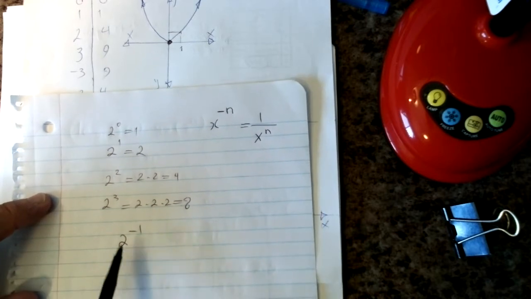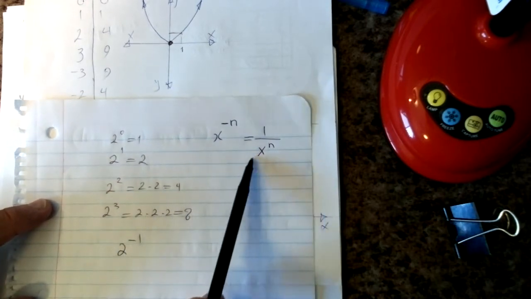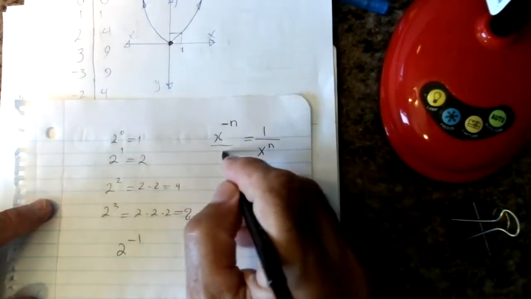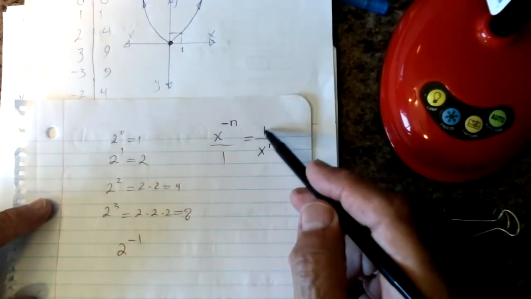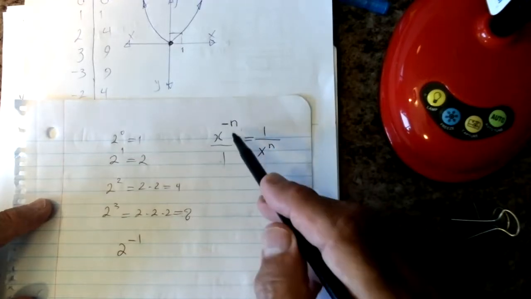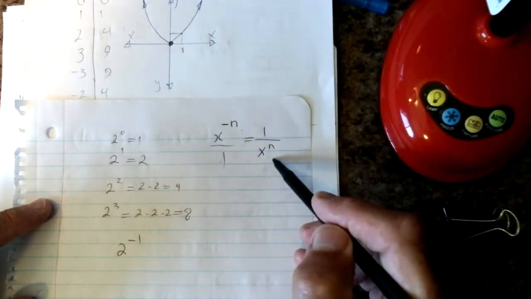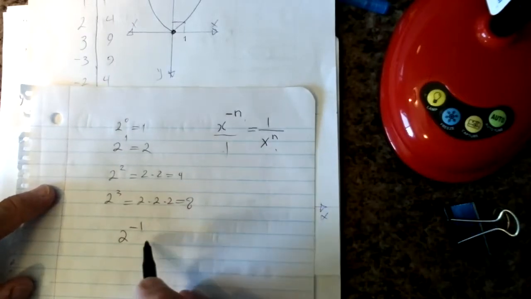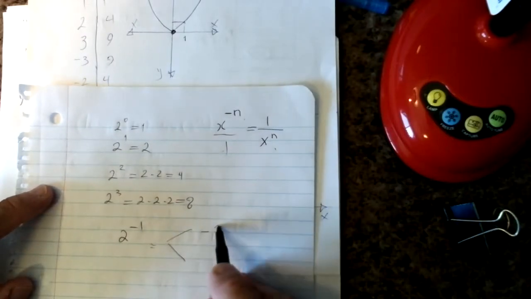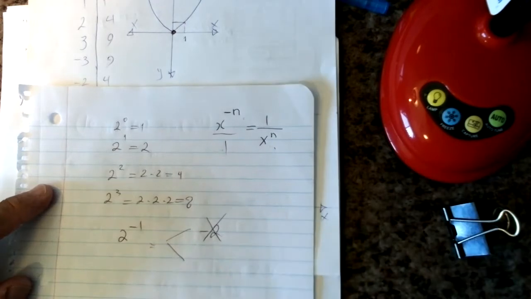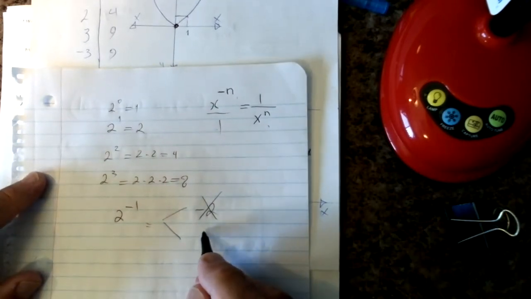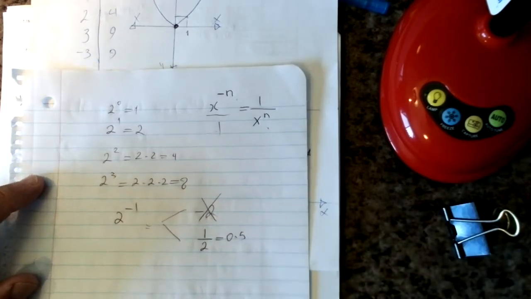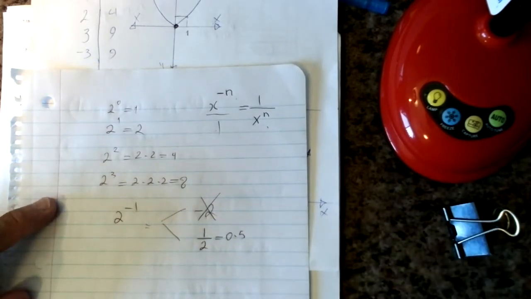It's meaningless. So in that case, I use this formula: if you have a negative exponent and you want to change it to positive, reverse it; if it's in the numerator, bring it to the denominator. So 2 to the power of negative 1, remember some students by mistake think this is negative 2. No. 2 to the power of -1 is 1 over 2, which is 0.5. It's a very small number, less than 1.